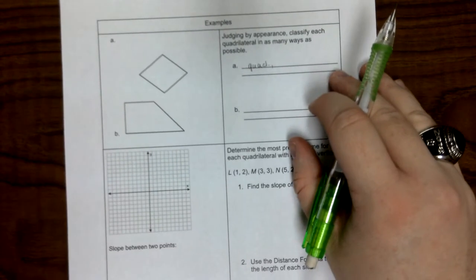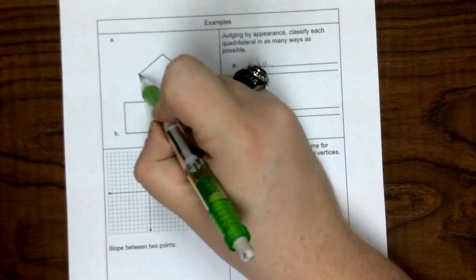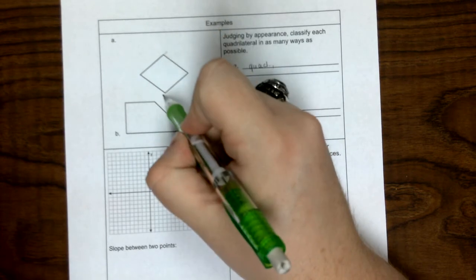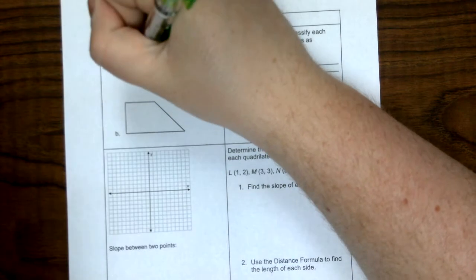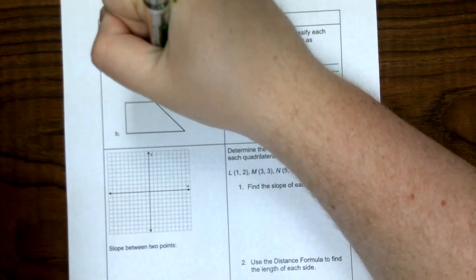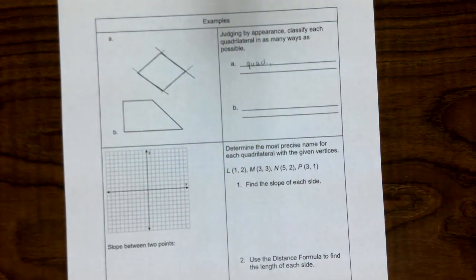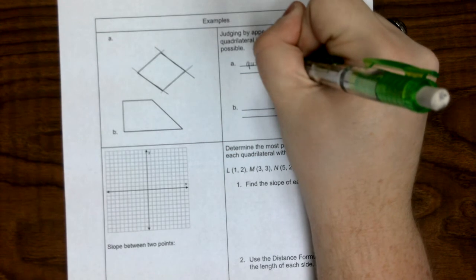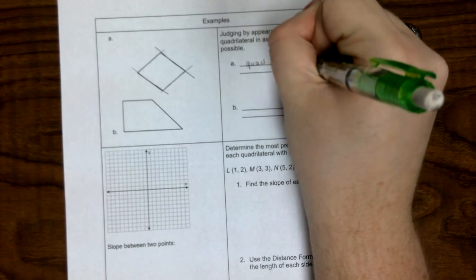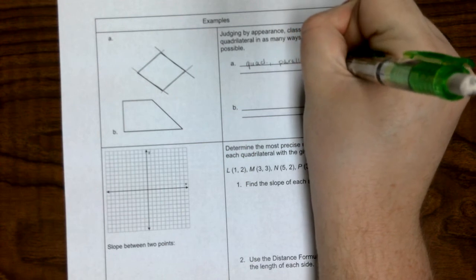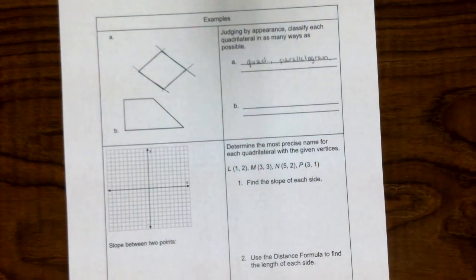Okay. So looking at appearance, that side's parallel, and that's parallel, which means I have two sets of parallel sides, which means I know this is a parallelogram. Right?